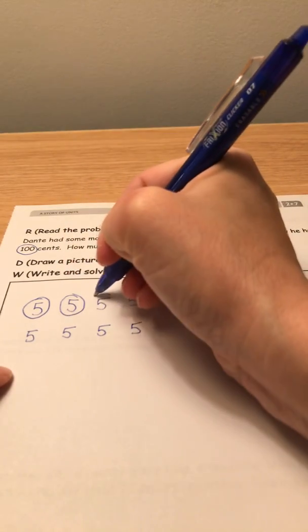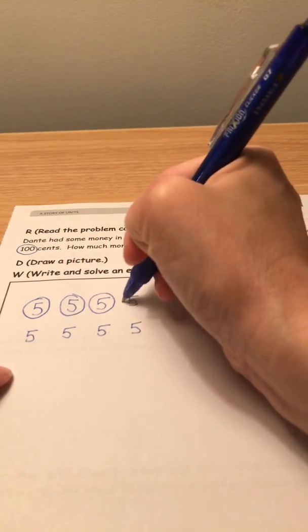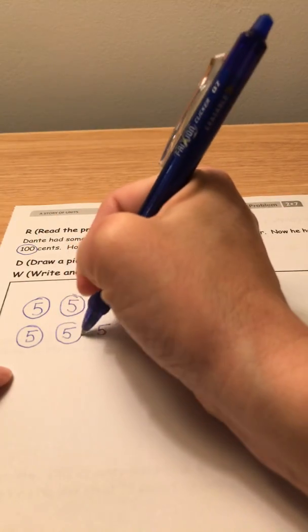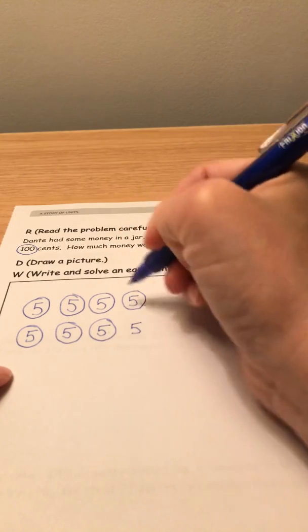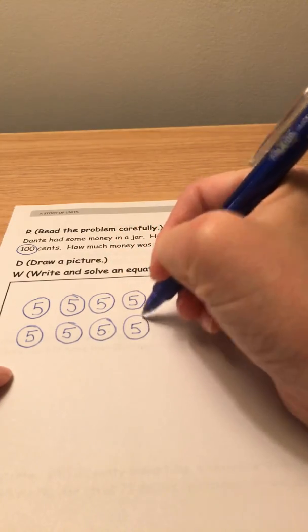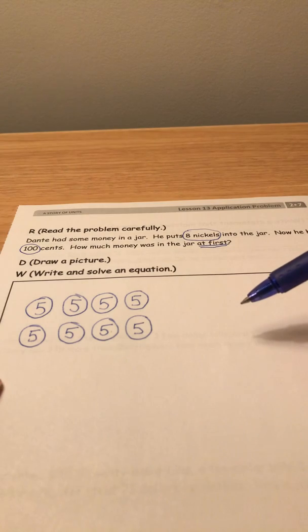That way I'm not trying to squish a number into a circle that's too little for me. Okay, so we want to know how much Dante put into the jar when he put these 8 nickels in. We want to know what the value of these 8 nickels is, okay?